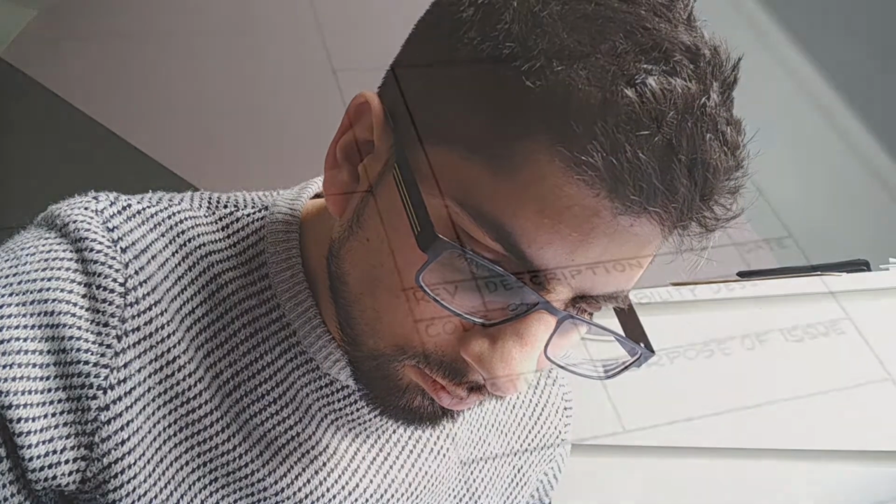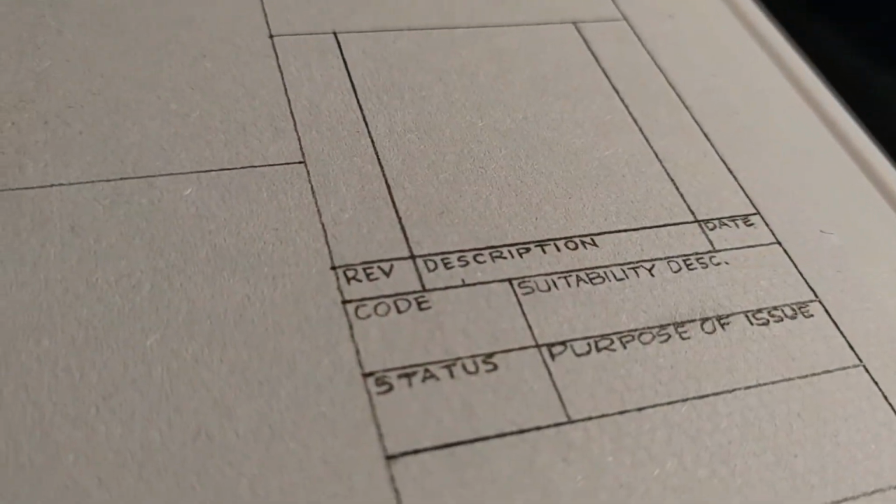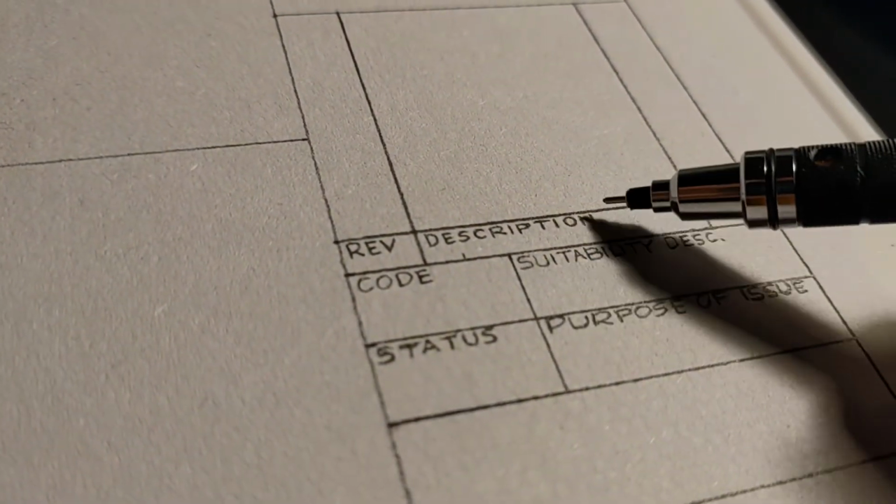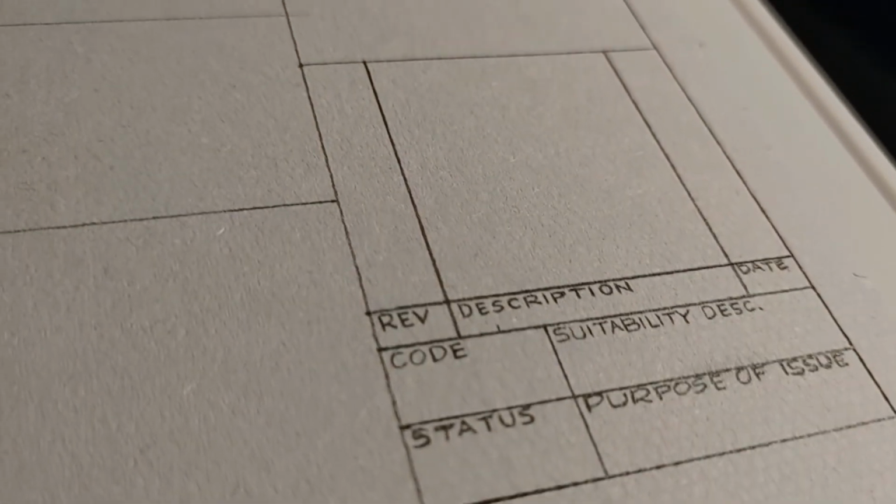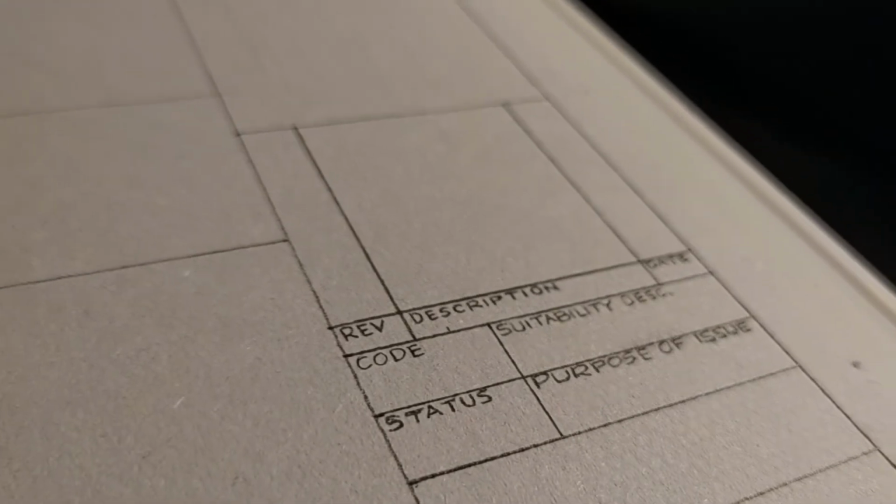To me, 5mm is the minimum box height for comfortable, legible writing. The rev box here is 15mm wide, the description box at 30mm wide, and the date box at 15mm wide also, all doubled on an A1 sheet.